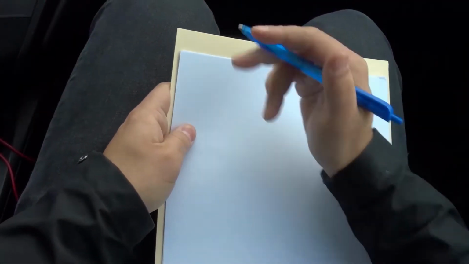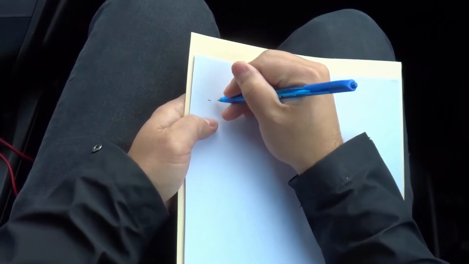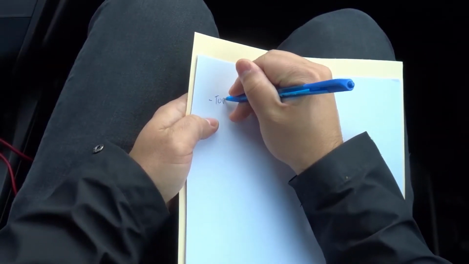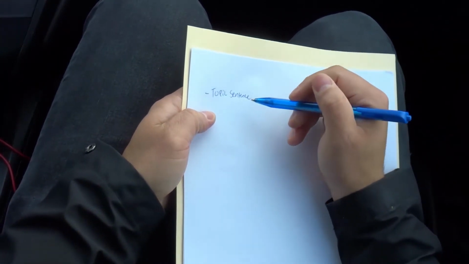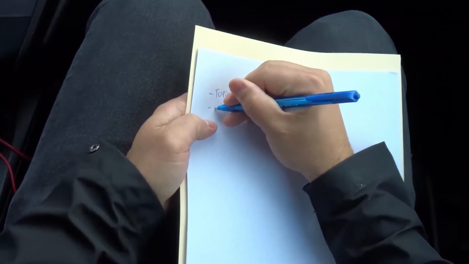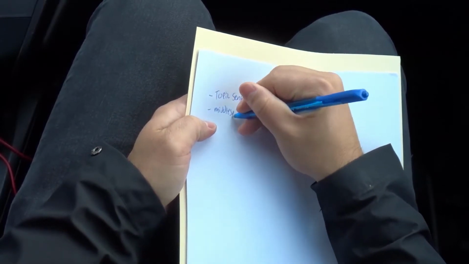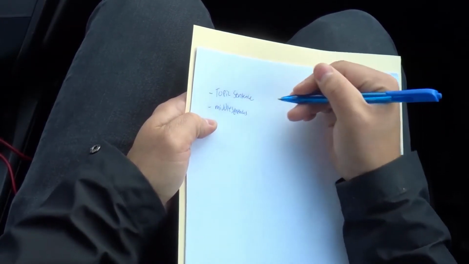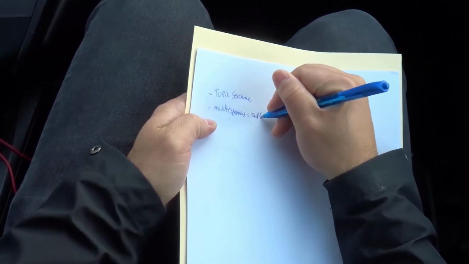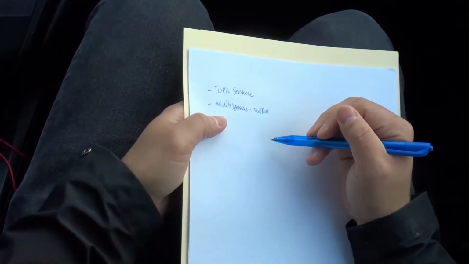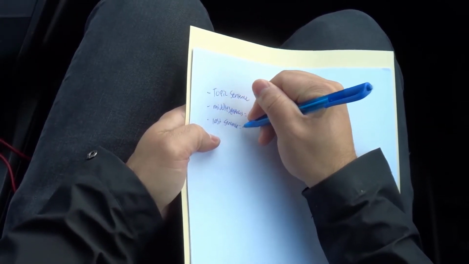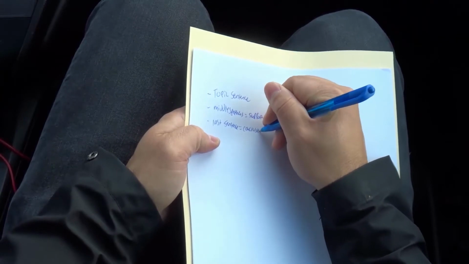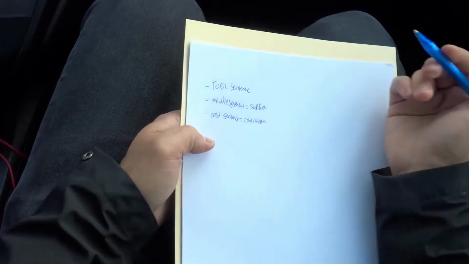So the first thing that you need to include, and bear with me because I'm writing on this surface that's sort of bumpy, is a topic sentence. And then the middle sentences support the topic sentence. And then the last sentence is a conclusion. Okay?